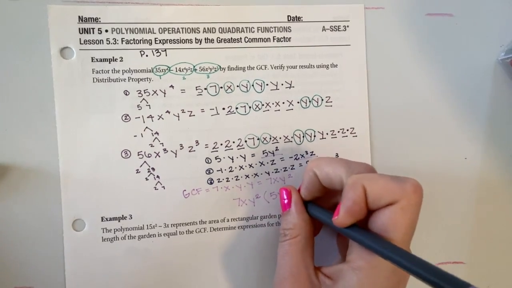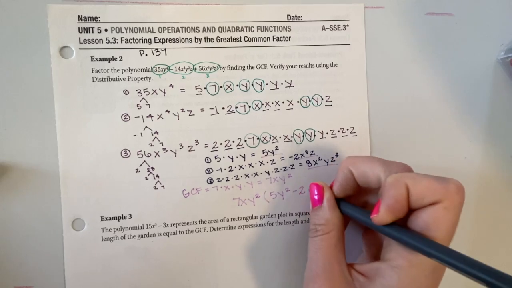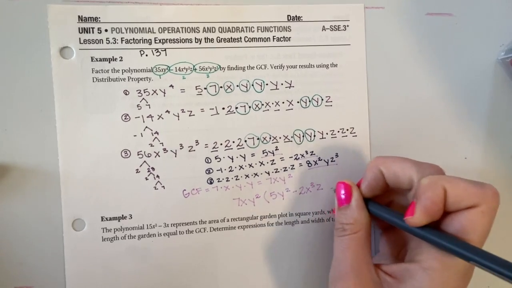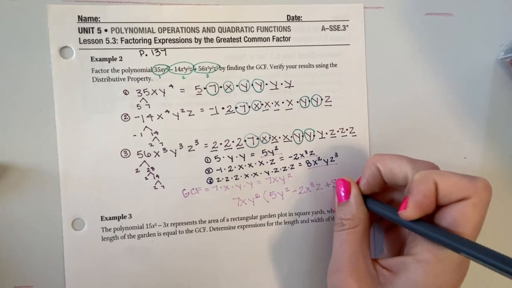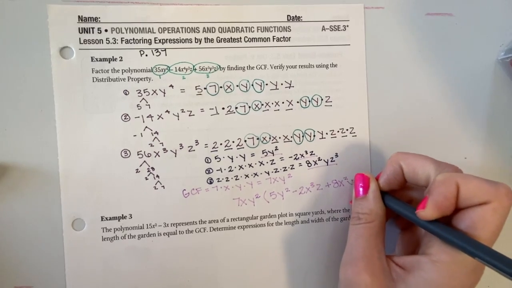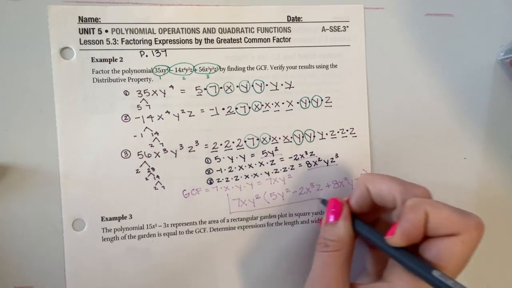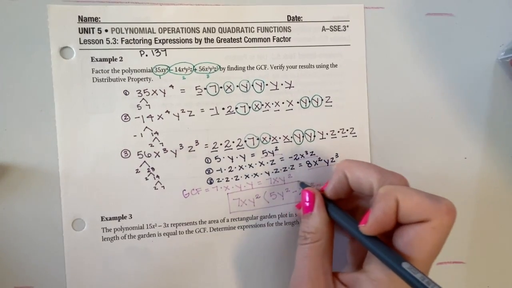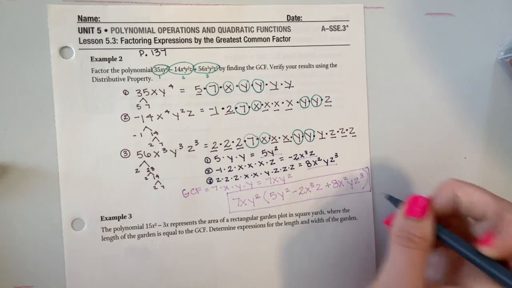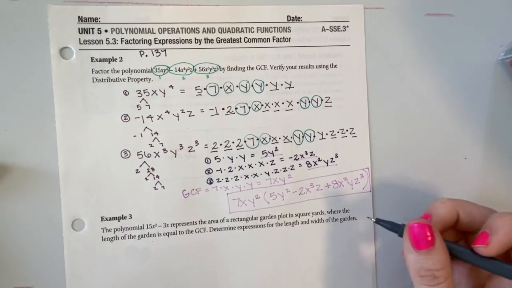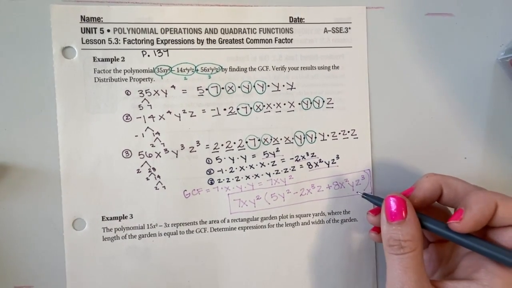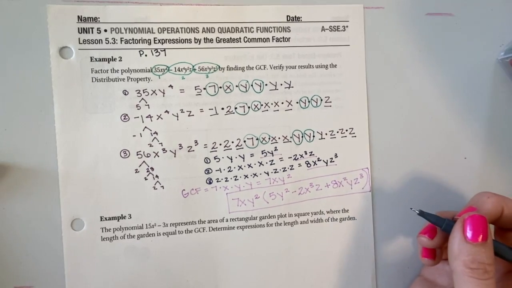So 5y squared minus 2x cubed z plus 8x squared y z cubed. I know these steps are long and can feel tedious, but following them one step at a time allows us to not make silly mistakes.